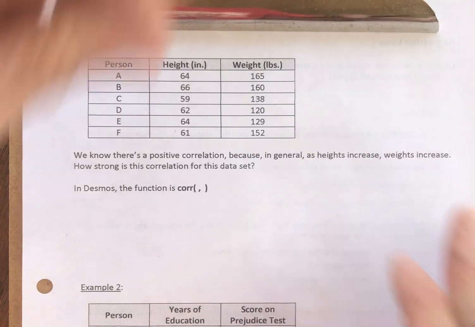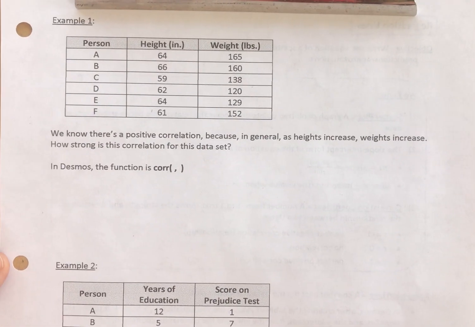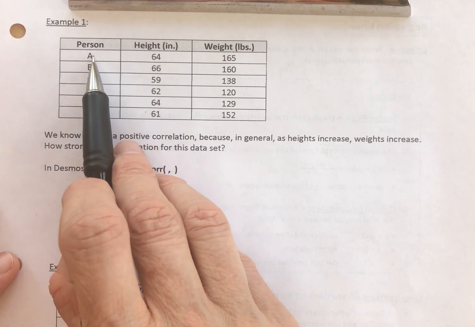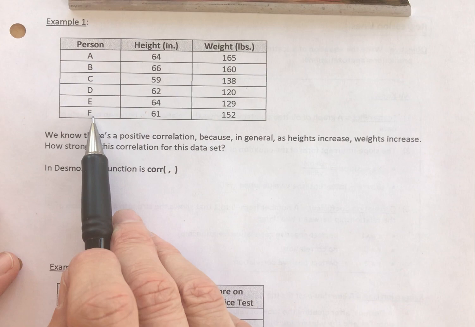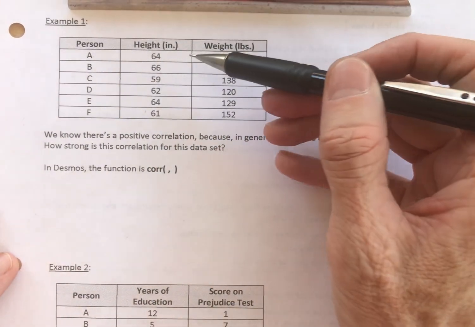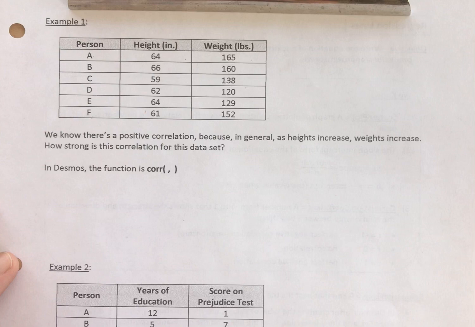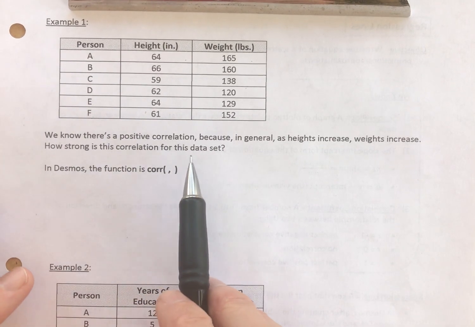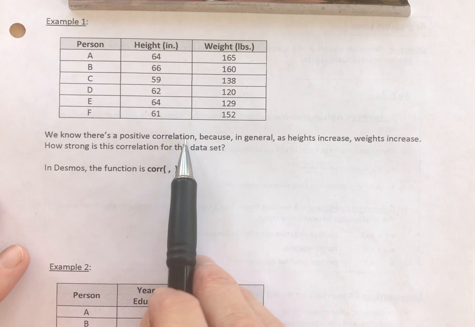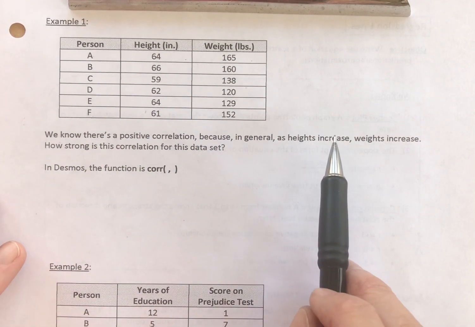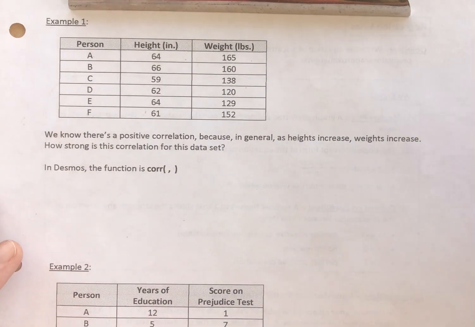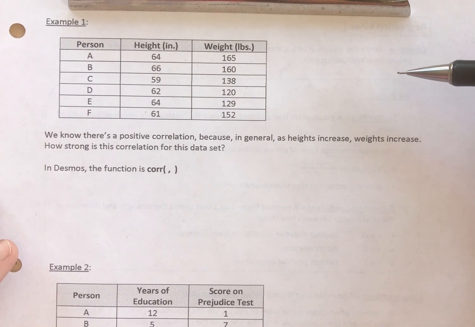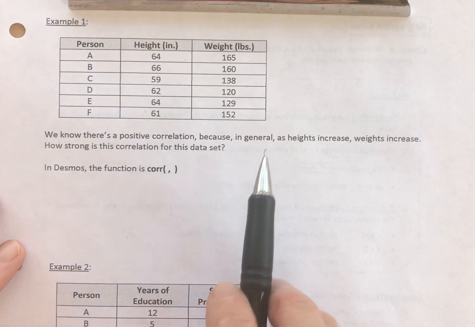Okay, I'm going to go back, and we saw this example with our scatter plots video, heights and weights. Here are our 6 people. We saw this on the previous video. Here are each of their heights in inches and their weights in pounds. Now we just know from being alive and knowing basic things that there's going to be a positive correlation. As people get taller, as their heights increase, their weights also increase. If they both increase together, it's a positive correlation.